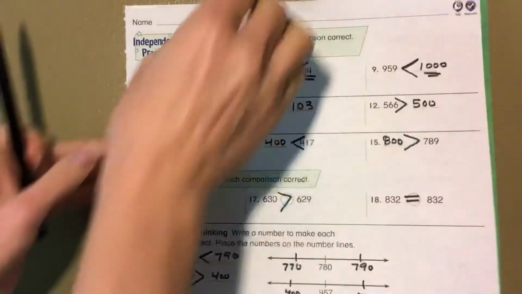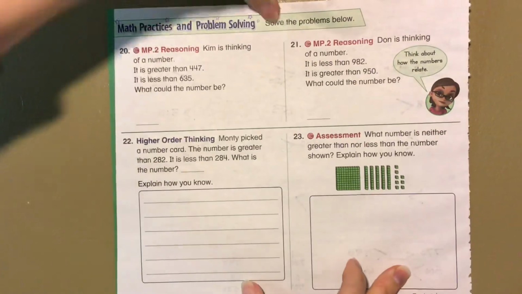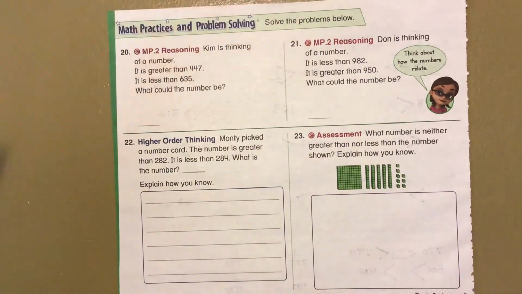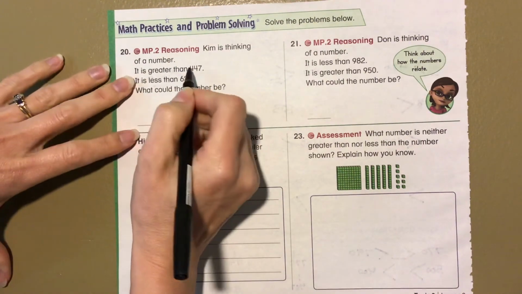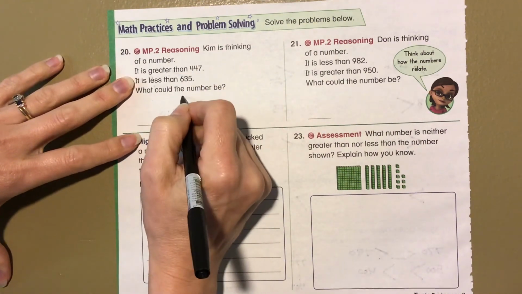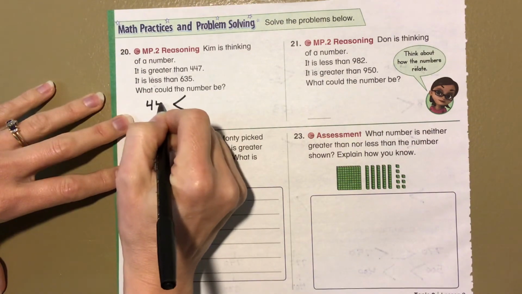All right, let's go ahead and go to the back page on this one here. Okay, number 20. Kim is thinking of a number. It is greater than 447.